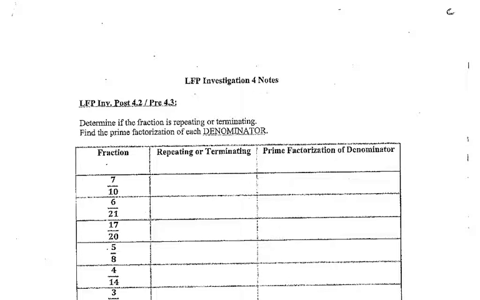Okay, in today's lesson, investigation 4.3, we're going to talk about how to determine if a fraction is a repeating or terminating decimal. We're also going to take a look at some specific types of repeating decimals that have patterns that we're able to write fractions from, and vice versa, going from fractions to repeating decimals and repeating decimals to fractions.